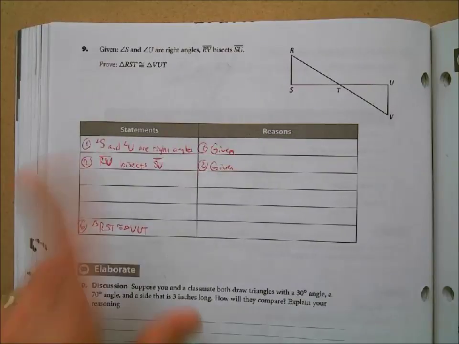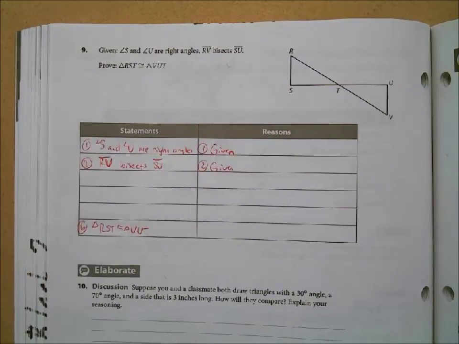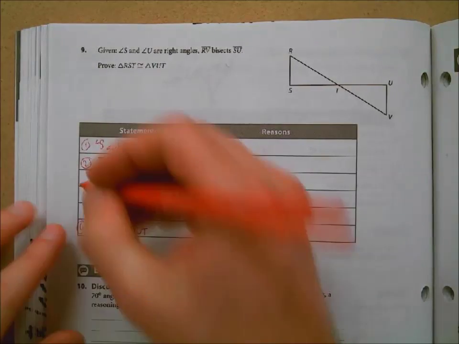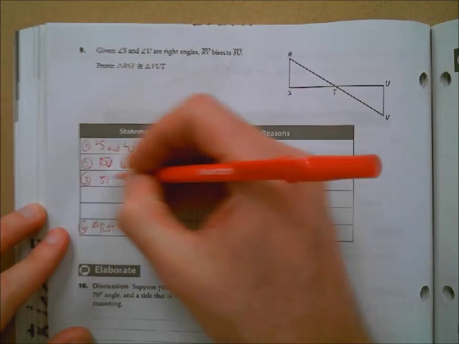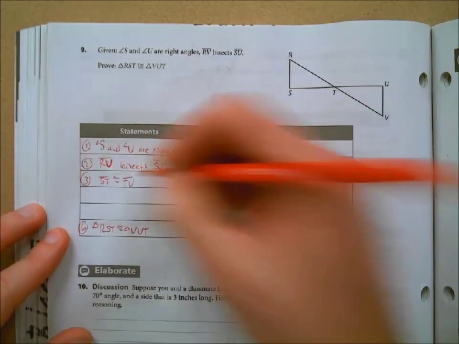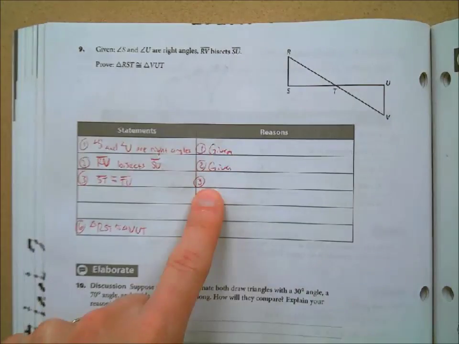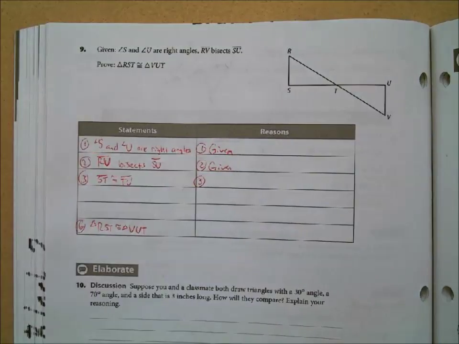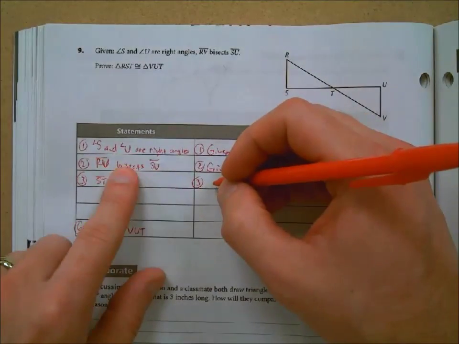So someone want to raise your hand and give me step 3 that we could do here? What would be a next step that we could say here? Do we have another step? Emmanuel, you think? Segment ST is congruent to segment TU. Beautiful. Reason? I wasn't sure if you could use RV bisecting ST. Yes, absolutely. Since we have this fact, we can now use it to state some other facts.